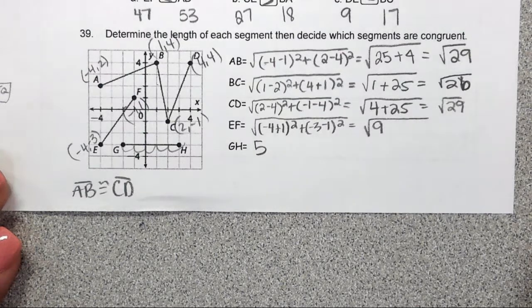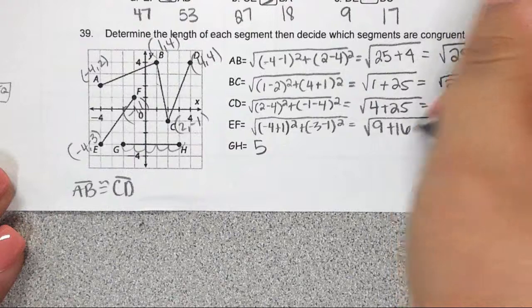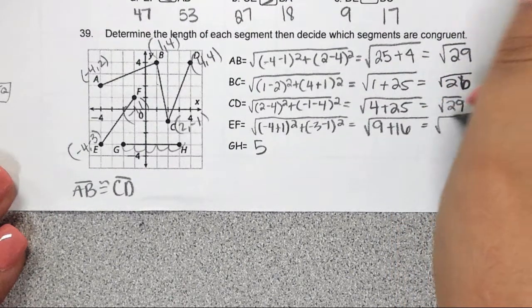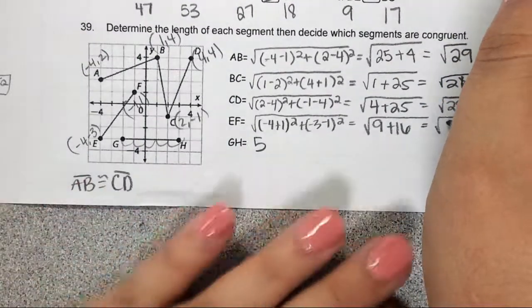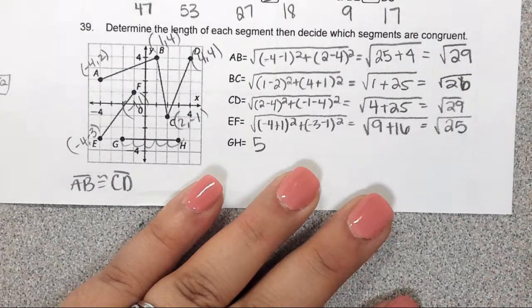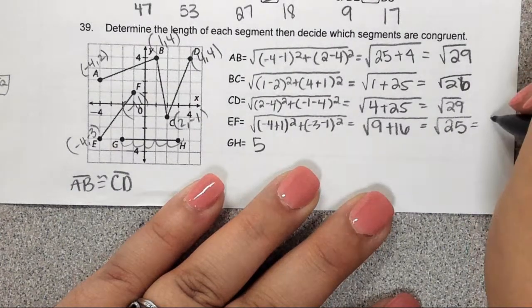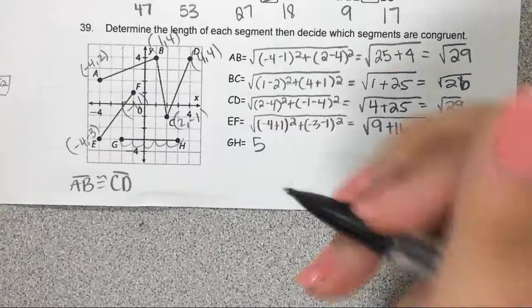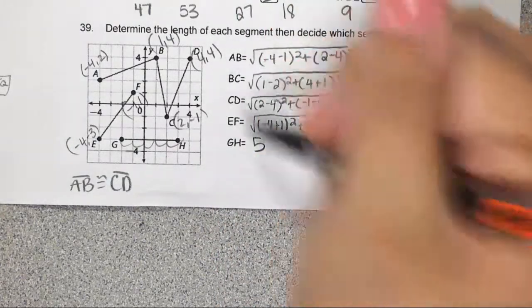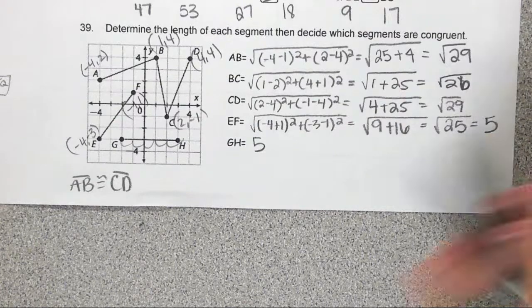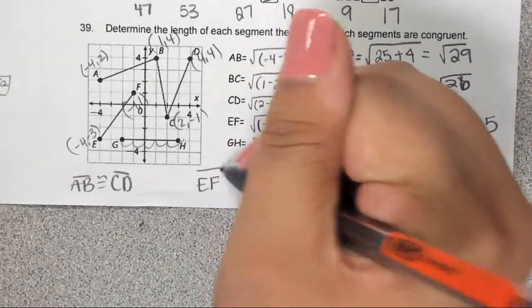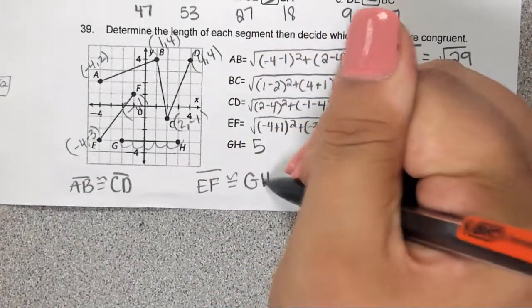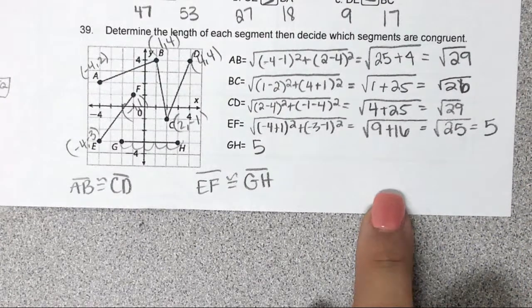And then what's -3 minus 1? Squared. And what's 9 plus 16? And what's the square root of 25? 5. So now what do we know? Okay, and what else? Those two are congruent as well.